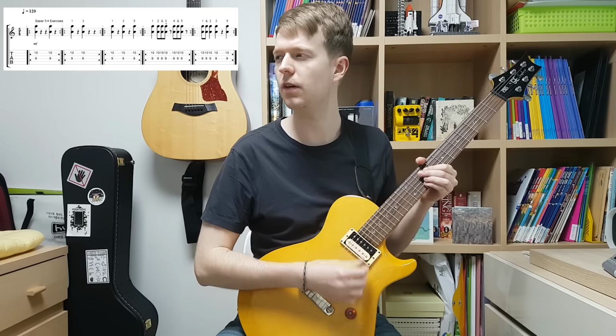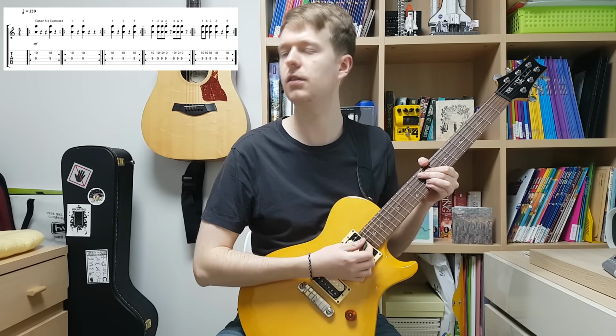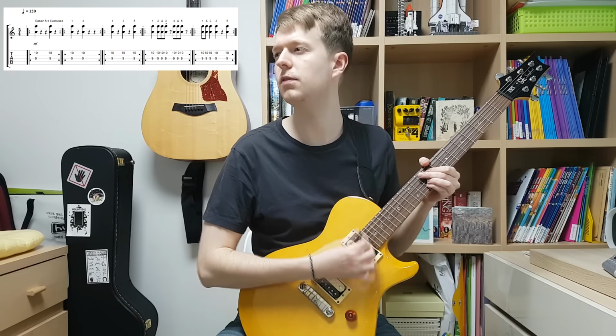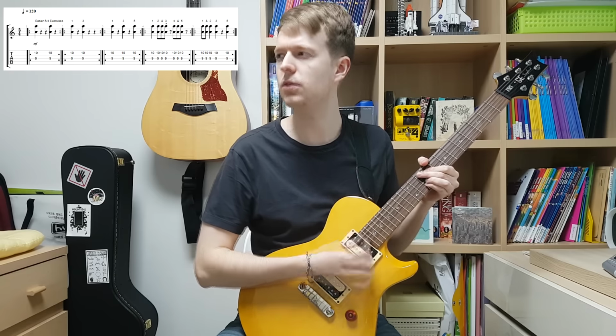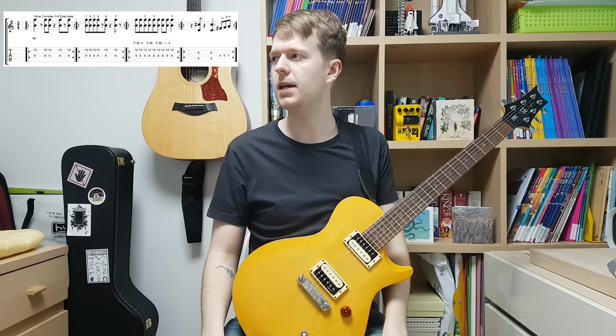1 and 2, 3, 4, 5. 1 and 2, 3, 4, 5. So practice them a little slower, depending really what level you're at, and you get familiar with the feeling of 5/4. On to the more complex exercises.